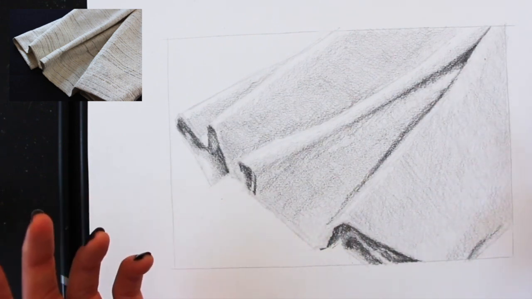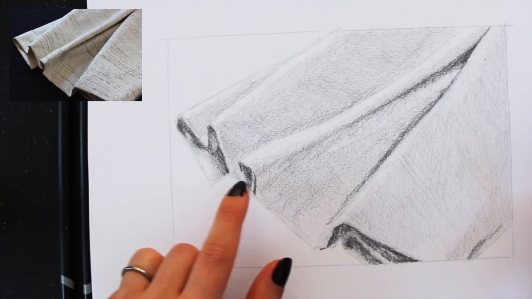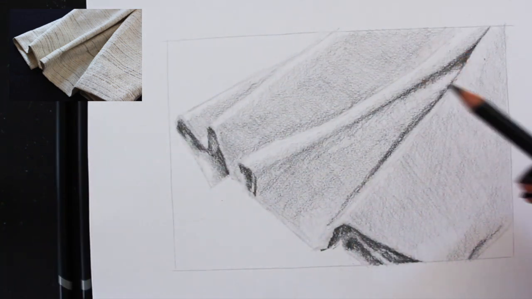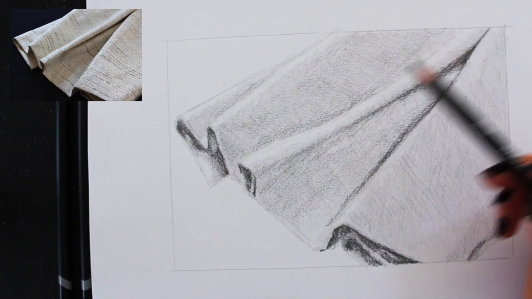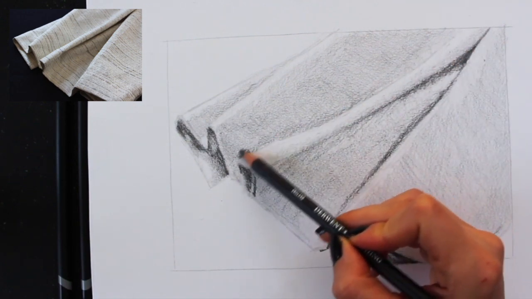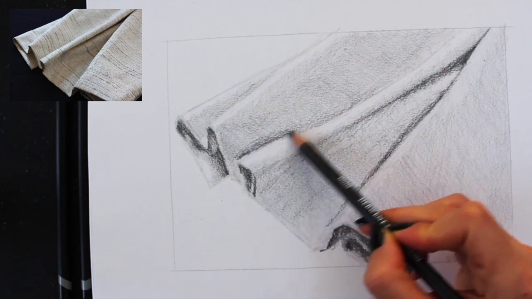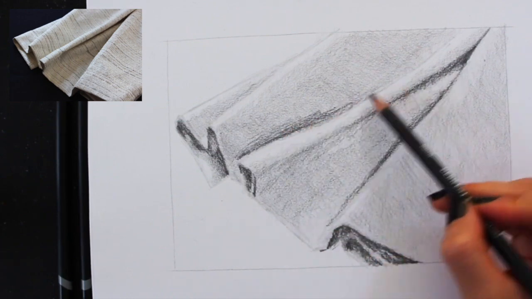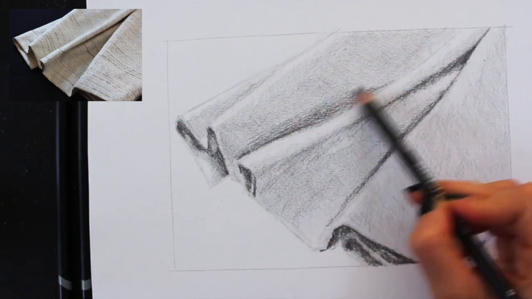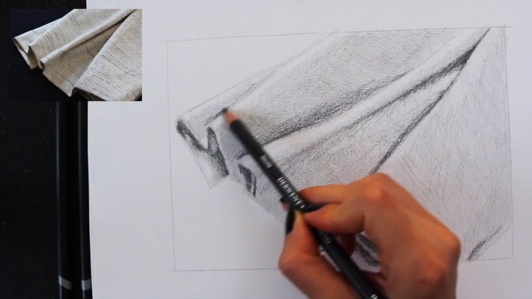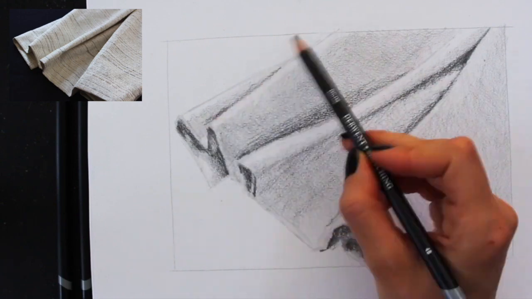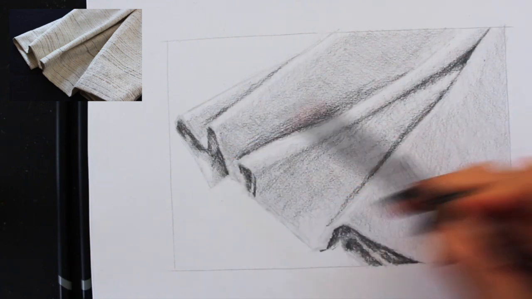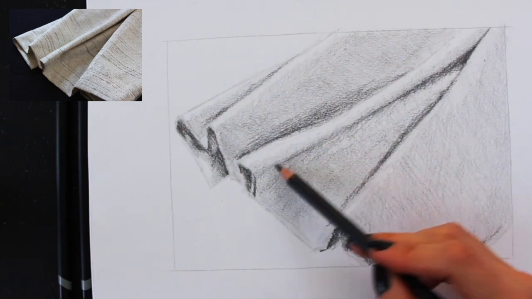And hopefully by this point in the process, you can already start seeing how my preliminary outline sketch is starting to disappear. And it's going to disappear more and more the more I push forward with this. I'm going to darken just a little bit of this edge here. And a little bit of this edge here, just a tiny bit there because the light is hitting this section. All right.